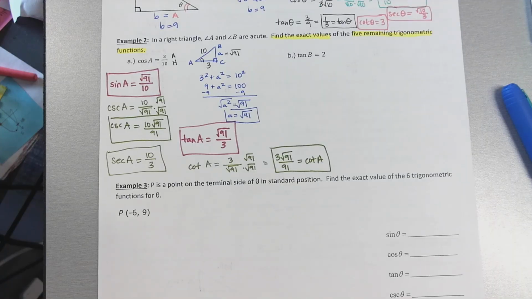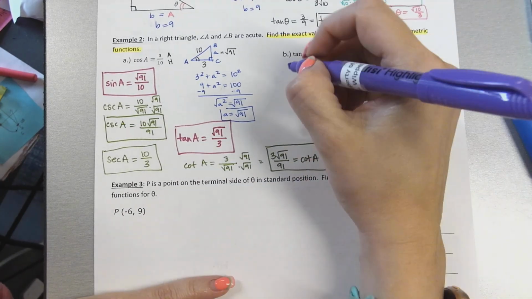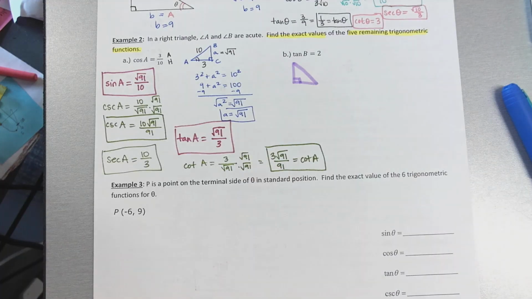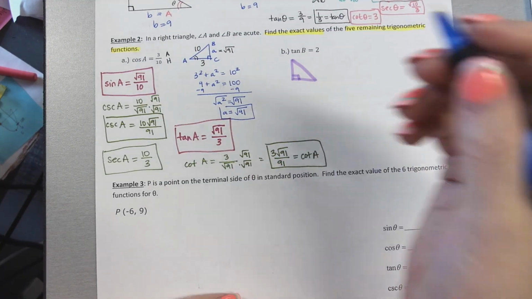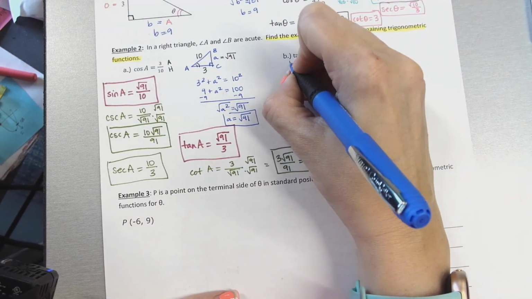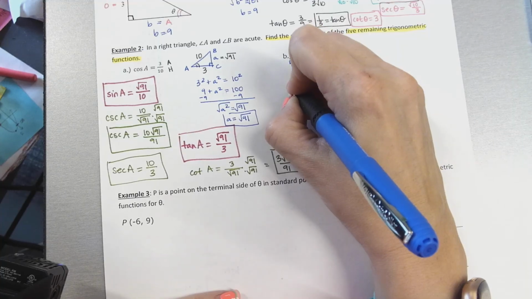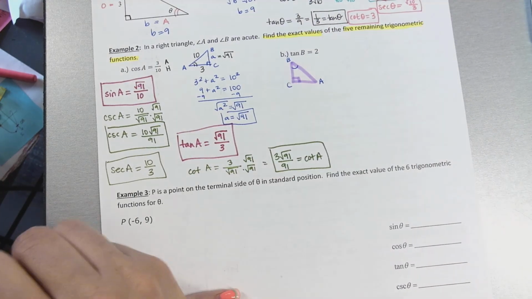Alright, and then for B, I did give you guys a couple hints. If you haven't had a chance to draw a picture yet, let's go ahead and do that. So it is a right triangle. Okay, and then I just called this one B. This was C and this was A like last time.